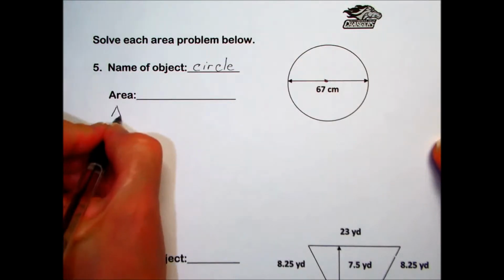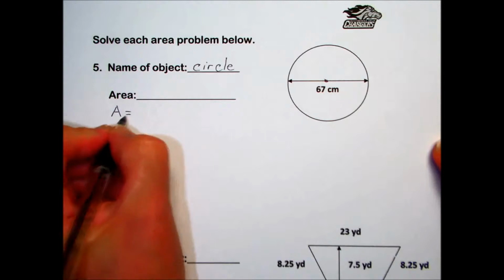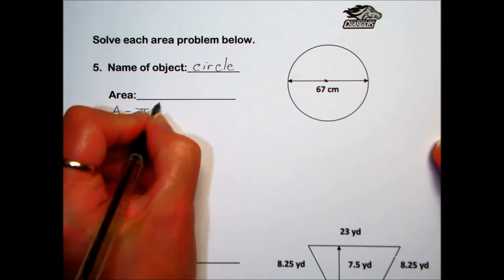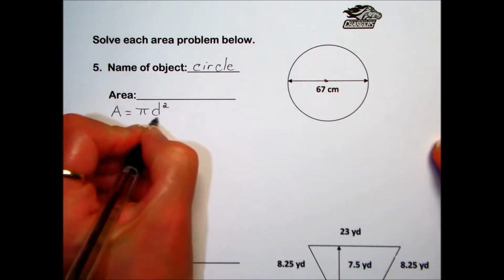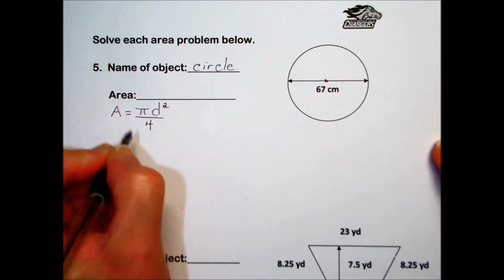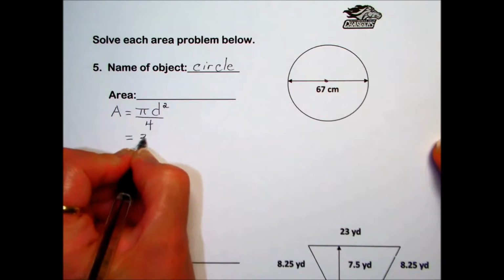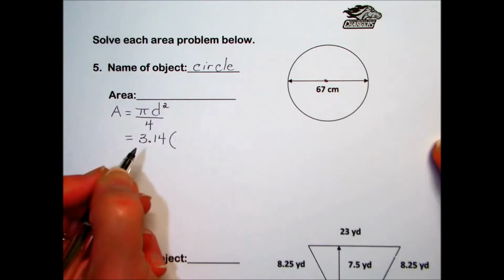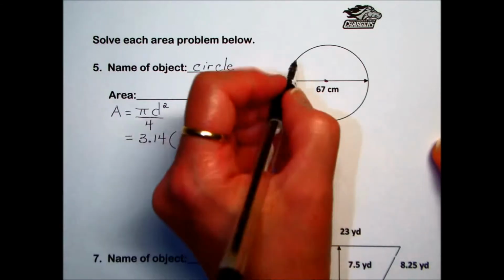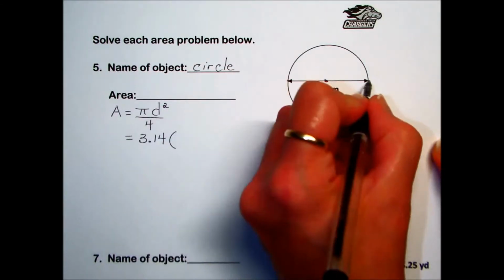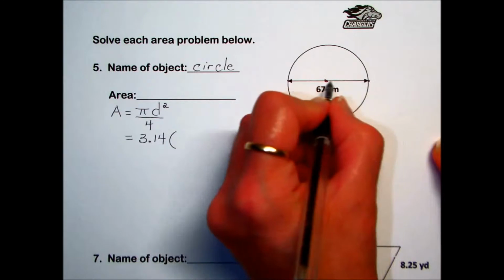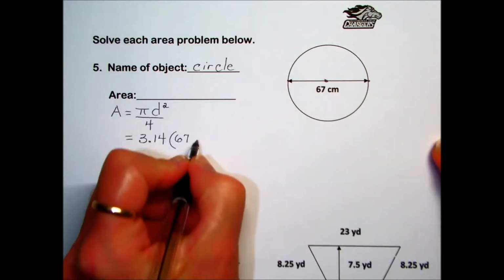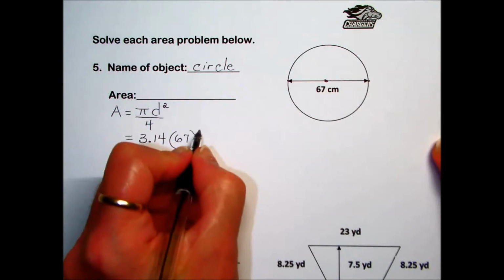To find the area, the second question of problem 5, we'll use the area of a circle formula, which is pi times the diameter squared divided by 4. We'll use the approximate value of 3.14 for pi. The diameter of a circle is a line segment whose endpoints are on the circle, and the line segment contains the center. In this figure, we have the value of 67.